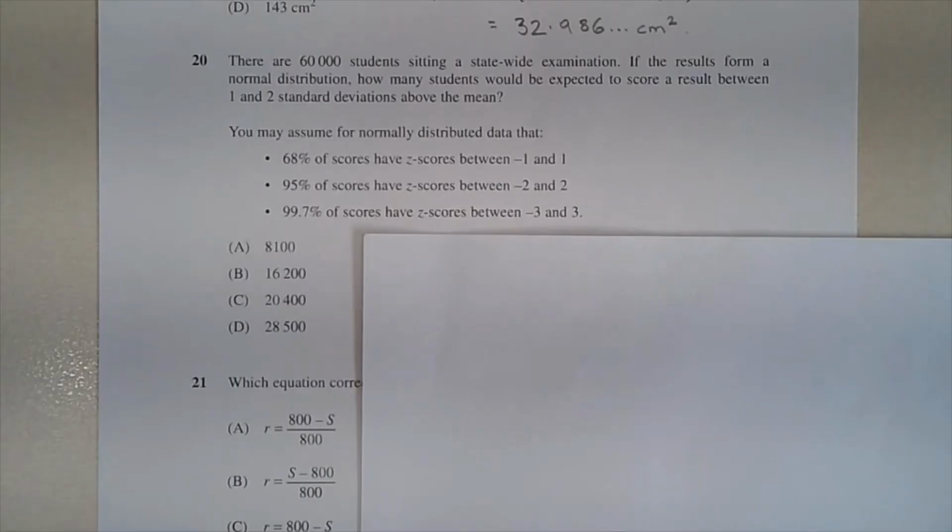Question 20. There are 60,000 students sitting a statewide examination. If the results form a normal distribution, how many students would be expected to score a result between 1 and 2 standard deviations above the mean?